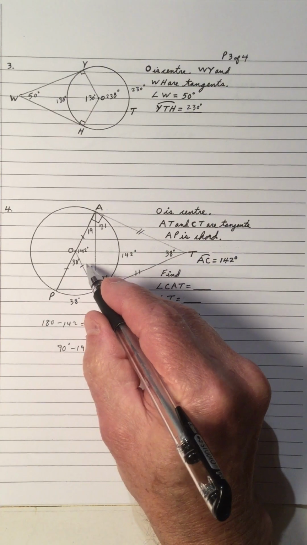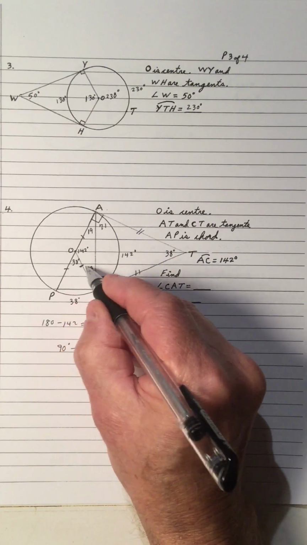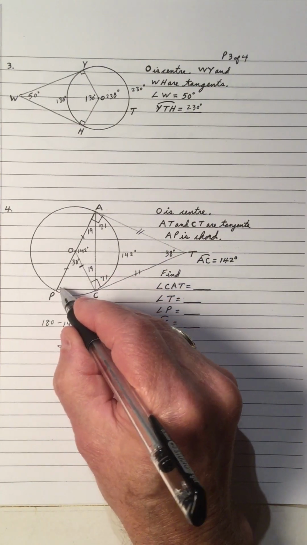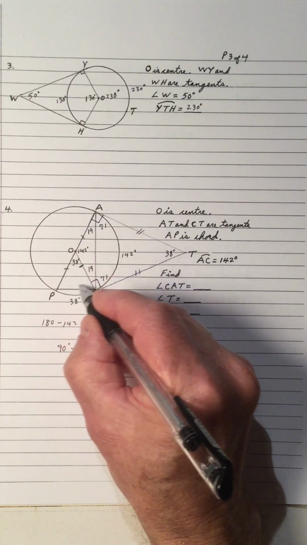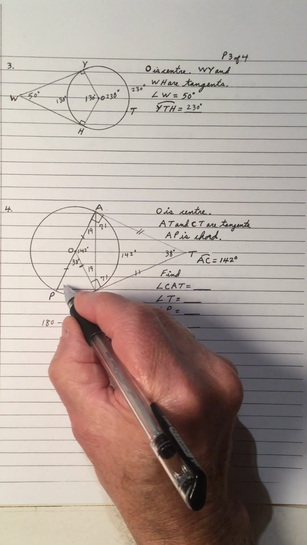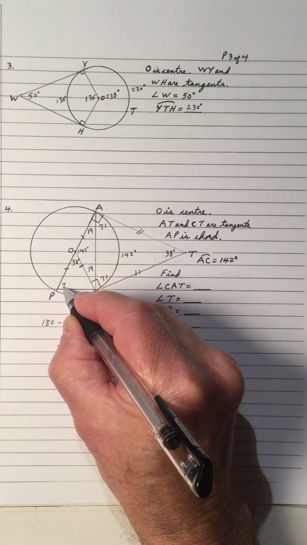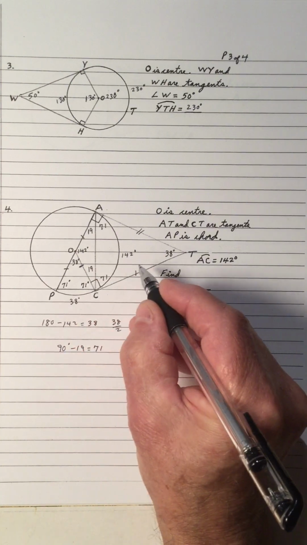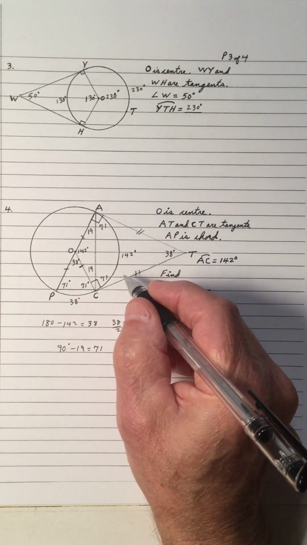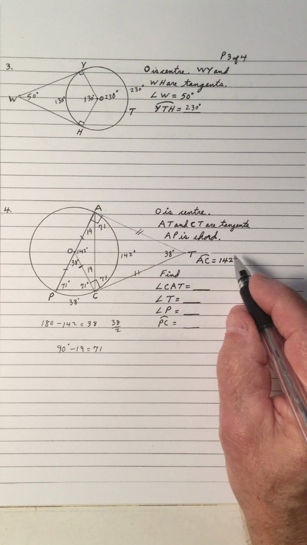Because these two sides are equal, these angles are equal. So these must add up to 142 in the triangle. So half of 142 is 71 and 71. So we have everything found. Let's go through and see what we got.